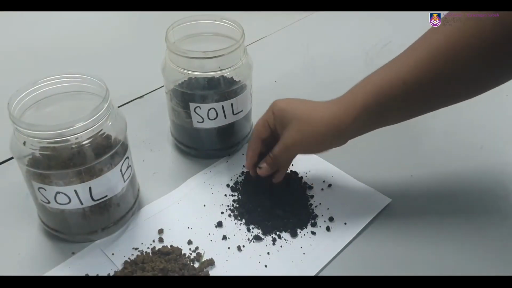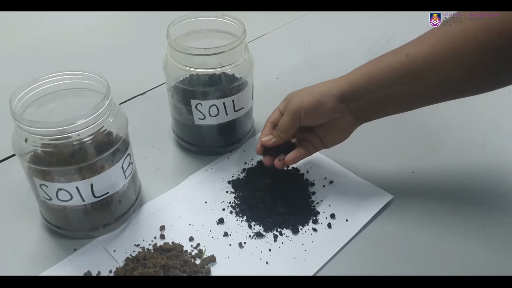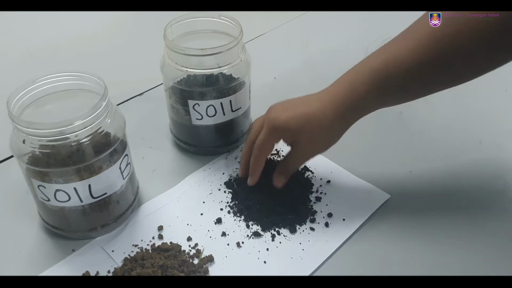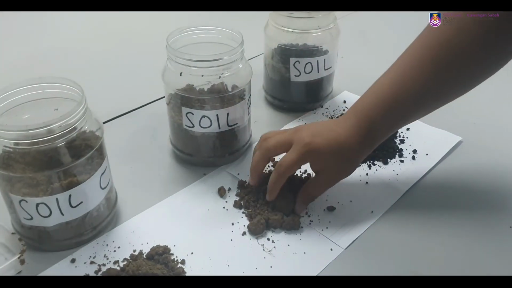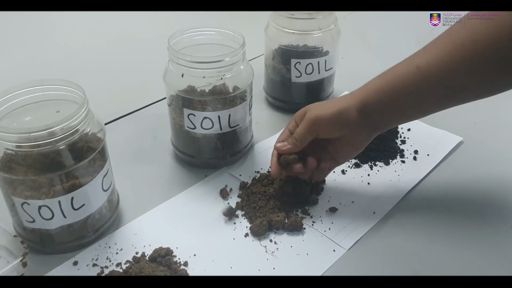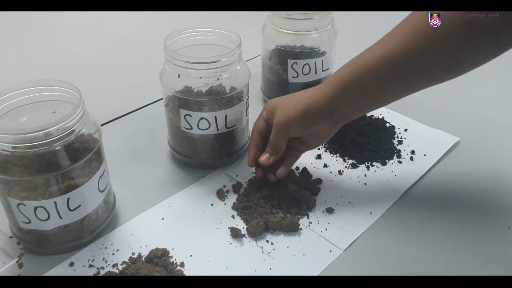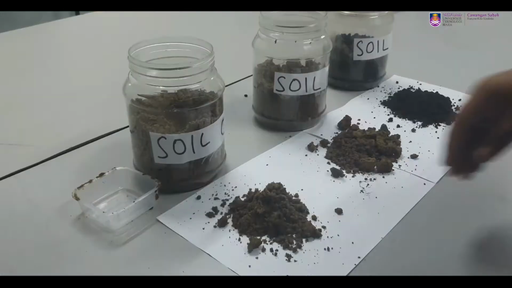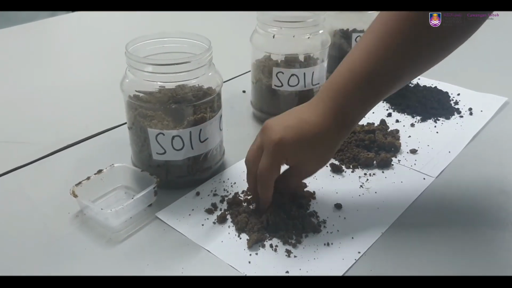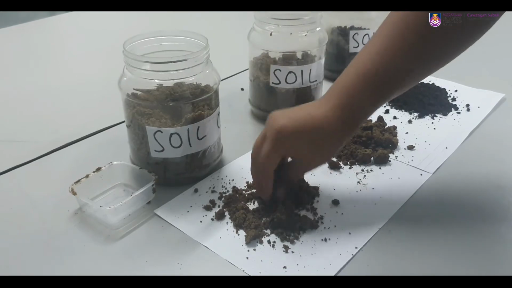Soil A has an equally medium texture and is friable, and it is black in color. Soil B has a firm texture. Add some water and it will become sticky and plastic. It is reddish in color. Soil C feels gritty and loose when you grip it. It is dark grayish mixed with brown in color.